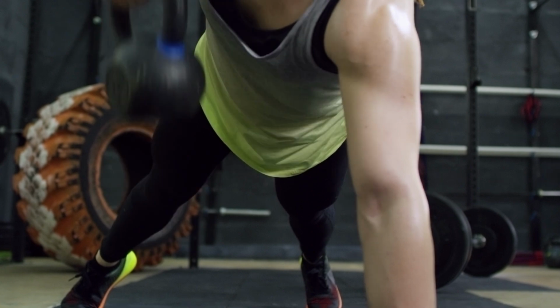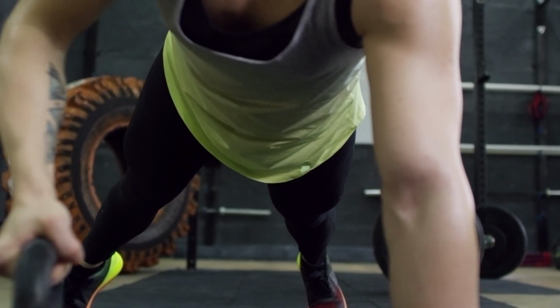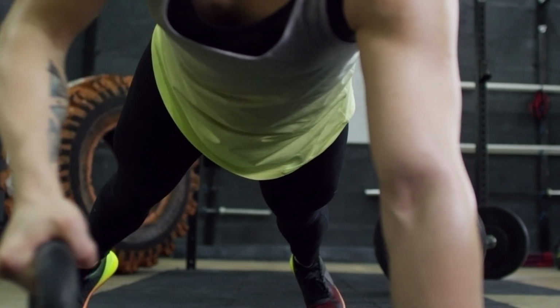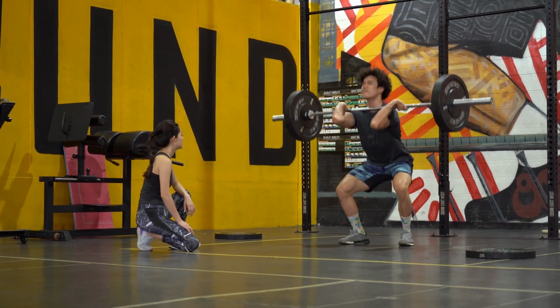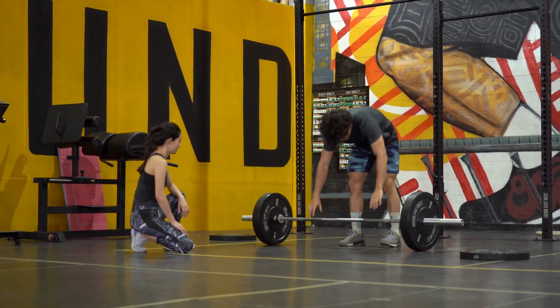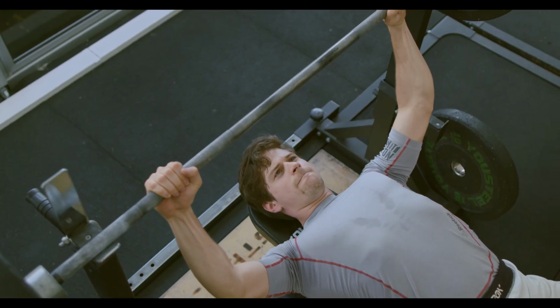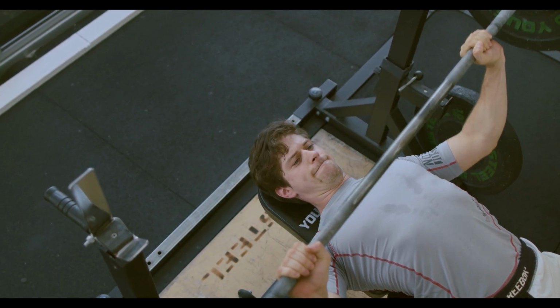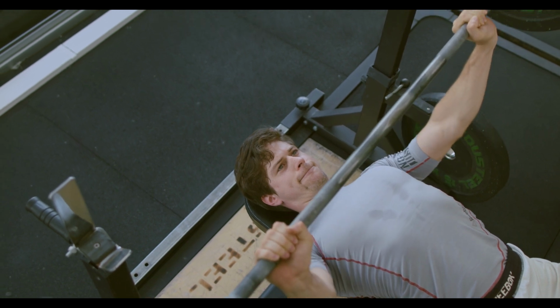First, we need to cover what exactly strength and hypertrophy are. Strength simply refers to the maximum amount of weight that you can lift. This is usually for one repetition, in other words, a one rep max.